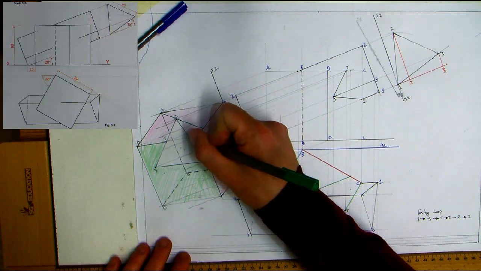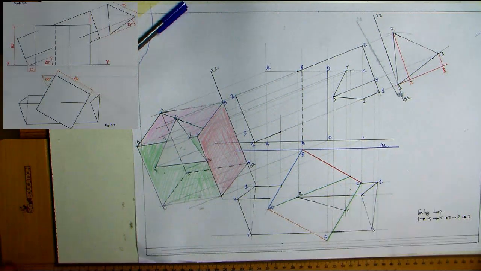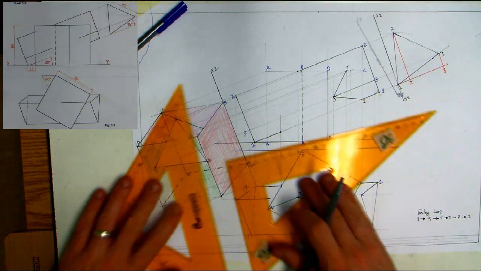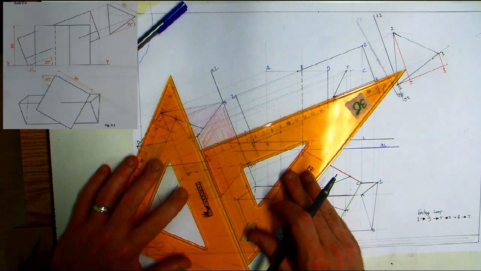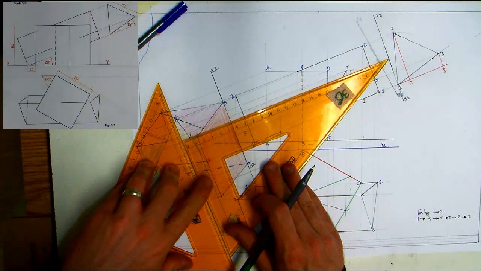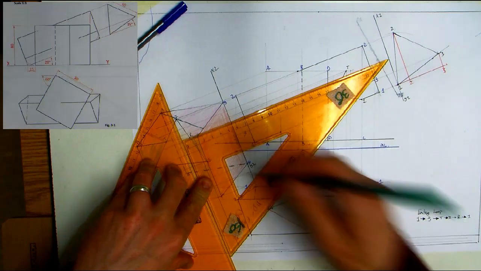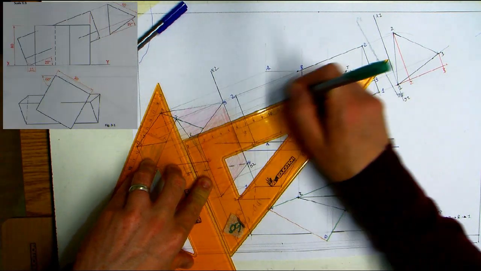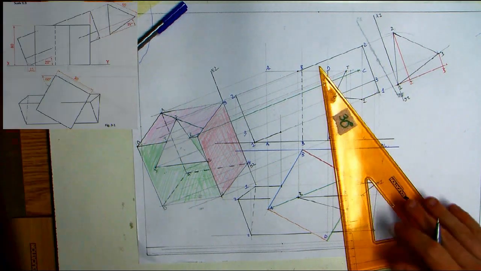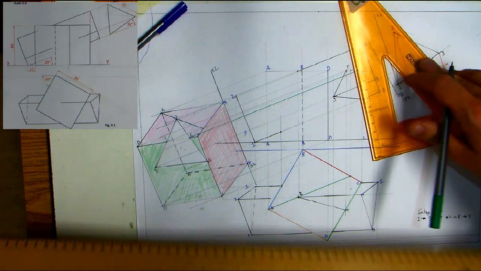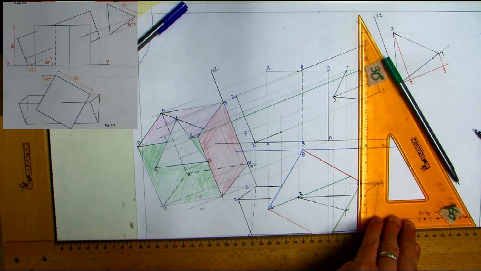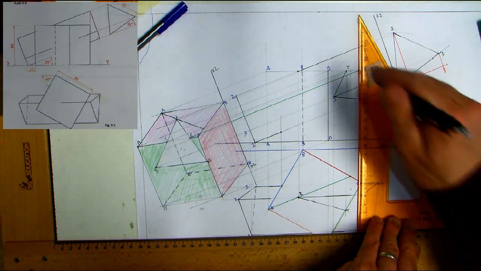So or is here, it's on the line DC at the top. If I take my 20-degree line and bring that or point up to the line DC, it hits here. Then if I bring that back down to my plan view on the same line, we'll be discovering where or is.